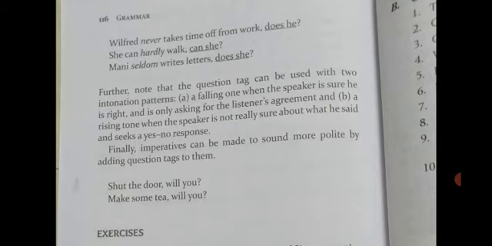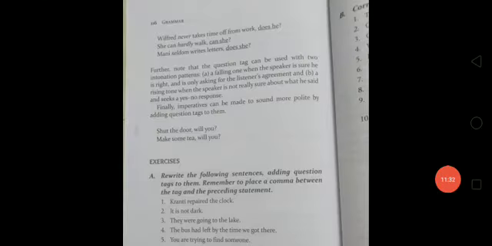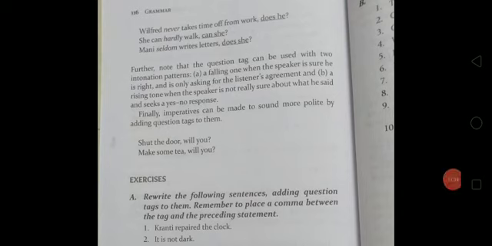Further note that the question tag can be used with two intonation patterns, the following ones. When the speaker is sure he is right and is only asking for the listener's agreement, a falling tone is used. With a rising tone, the speaker is not really sure about what he said and expects a yes or no response.